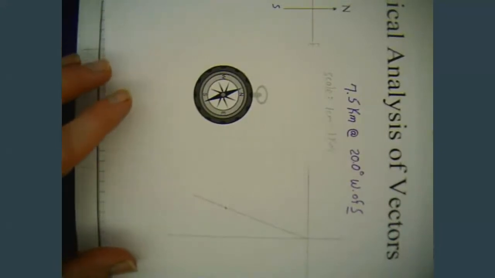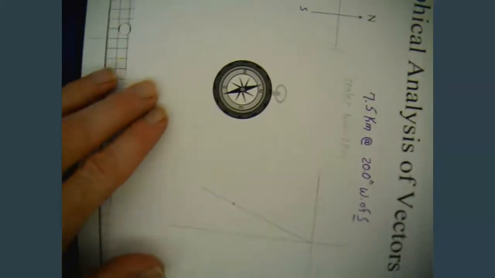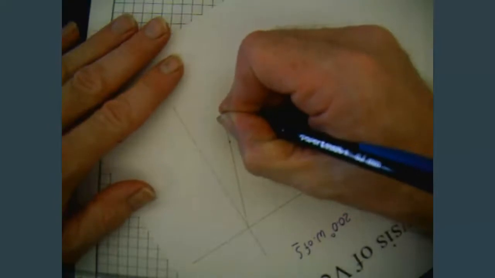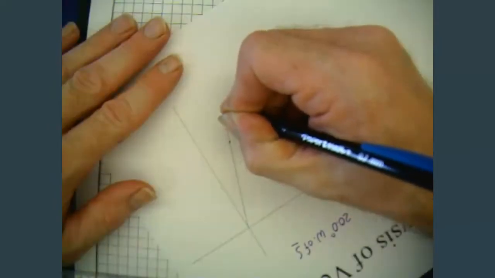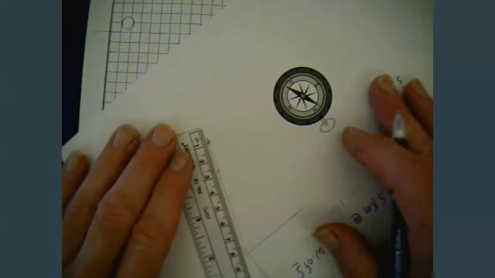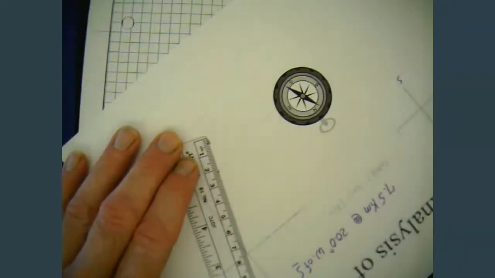So I don't want to change the length of my vector, the length of my line. So what I'm going to do is take my pencil, put it at the end of the line, bring it down, over, and back again, and then fill in the arrow for the head of my vector. Now I have not changed the length of my vector. It should be exactly still 7.5 centimeters, which it is. So that's how you draw the vector.